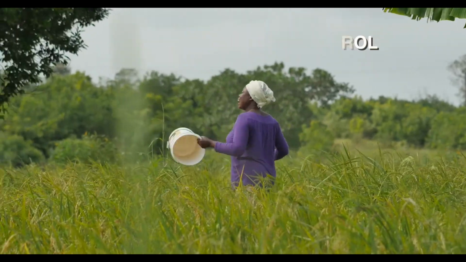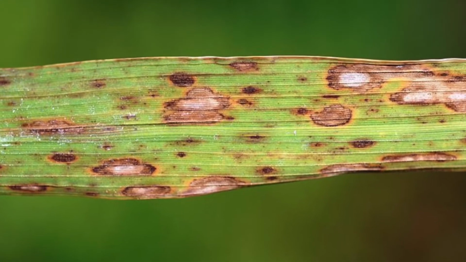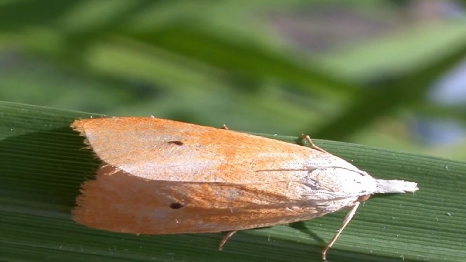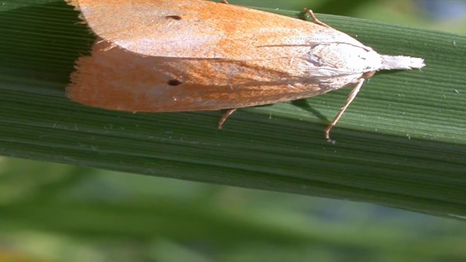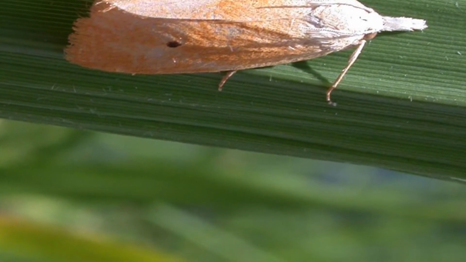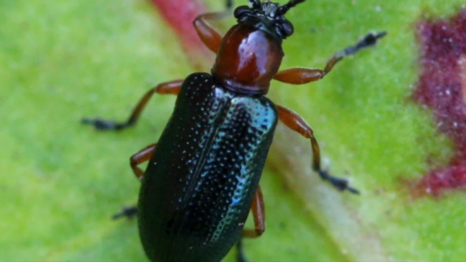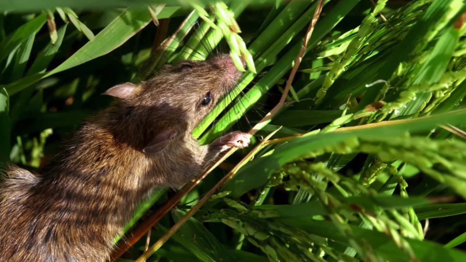Step 9. Pest and disease control. Rice blast and brown spot are the major diseases attacking rice. Stem borers are the major insect pests. Others are common insect pests, that is, stem and leaf pests, plant and leaf hoppers, leaf beetles, grain pests, root feeders, rodents, birds.